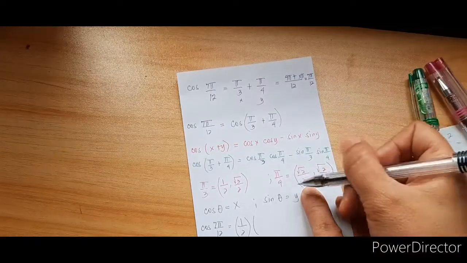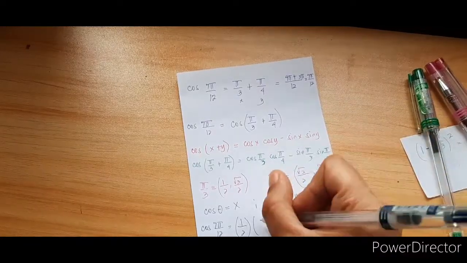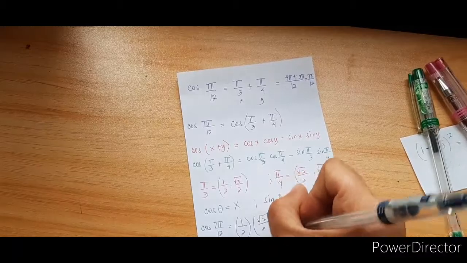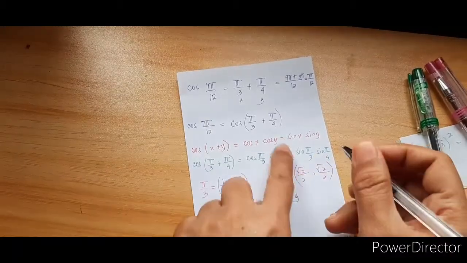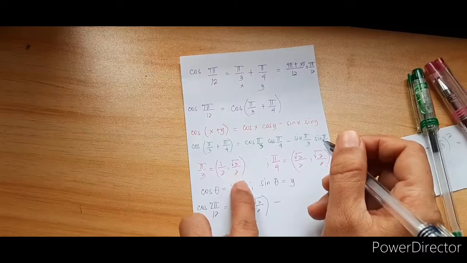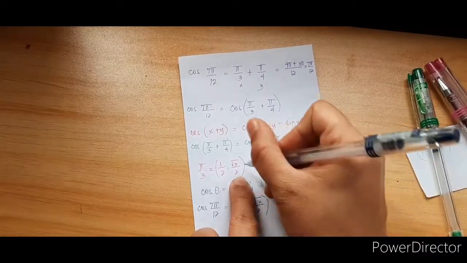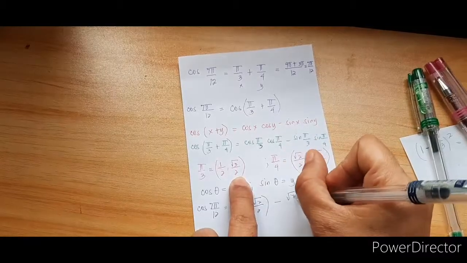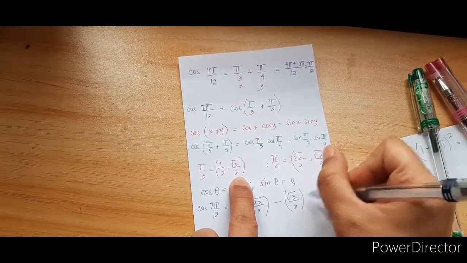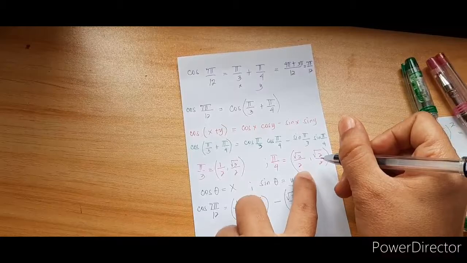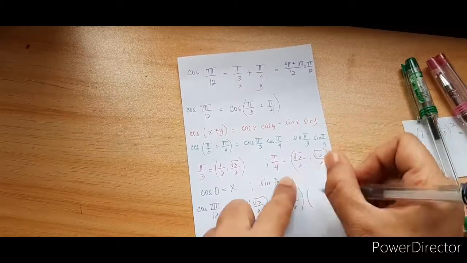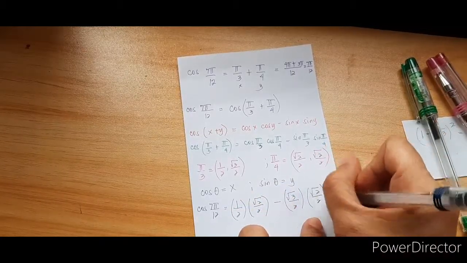Anyway, here we are. So, square root of 2 over 2, minus, since that is minus, sine x. Our sine x is this. Sine is equal to y, so it's square root of 3 over 2 multiplied by sine y, which is square root of 2 over 2.